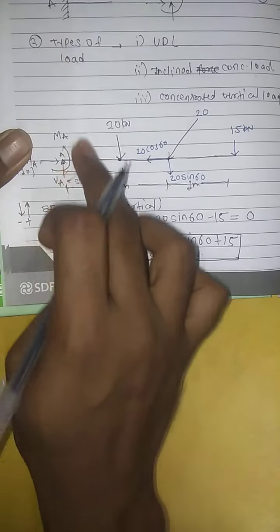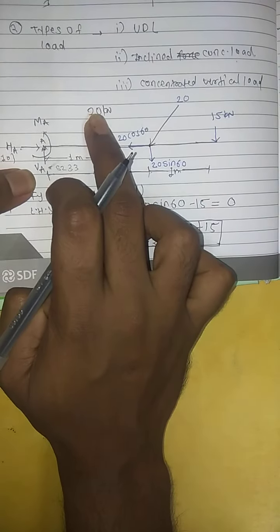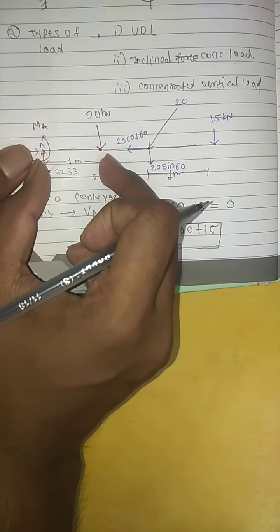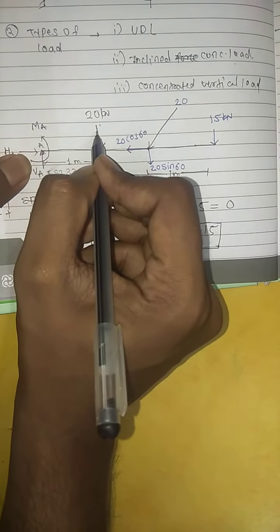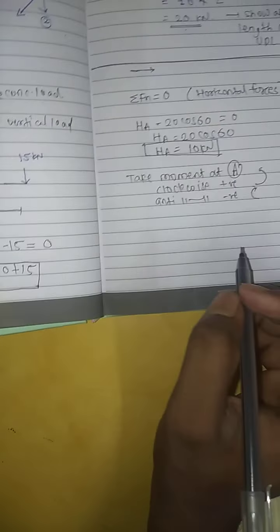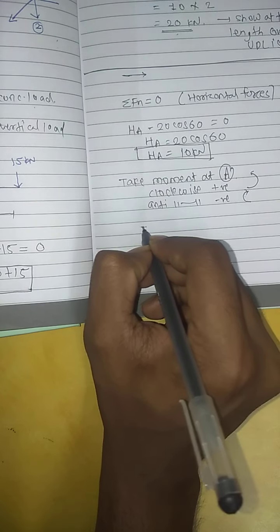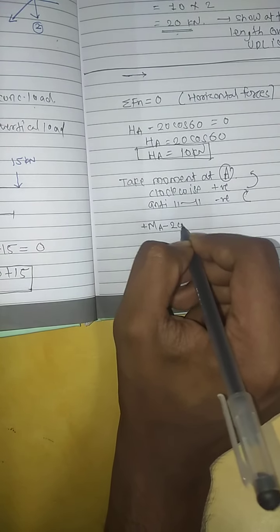So MA is clockwise, hence positive. Now next is the 20 kilonewton force. So moment is force into perpendicular distance. So this is 20 into 1. Its direction is anti-clockwise. So first is plus MA minus 20 into 1.